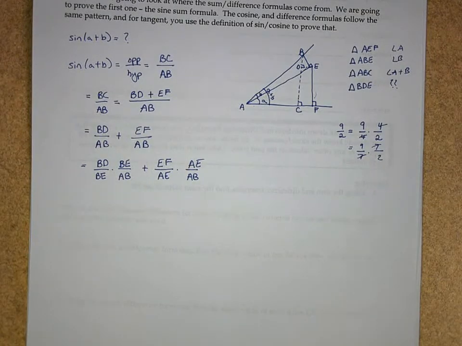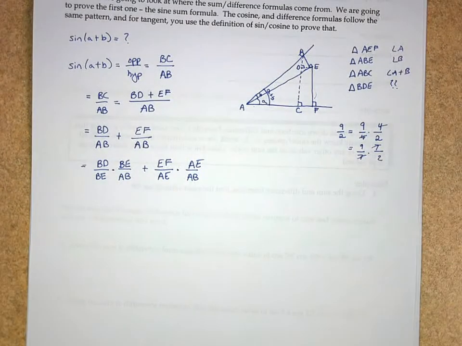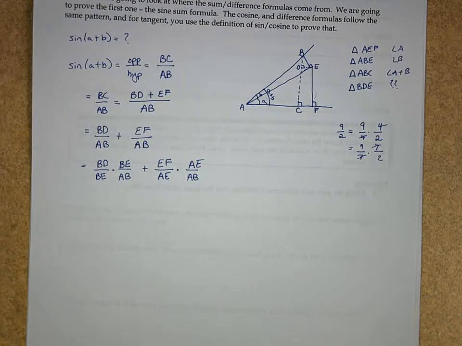Now you look at that and you say, great, I've got four fractions right there. We know what they are, but what is that in terms of sine, cosine, and tangent? That's the final thing we want to look at.